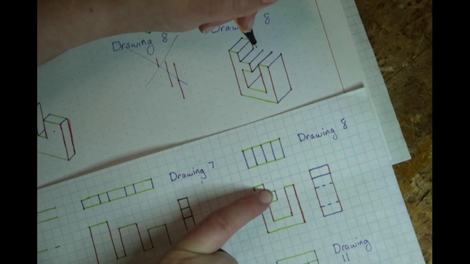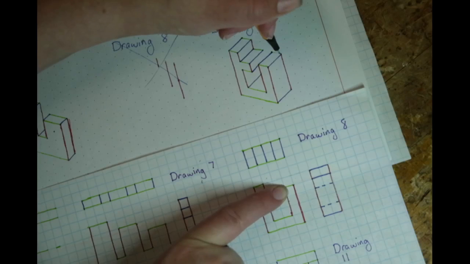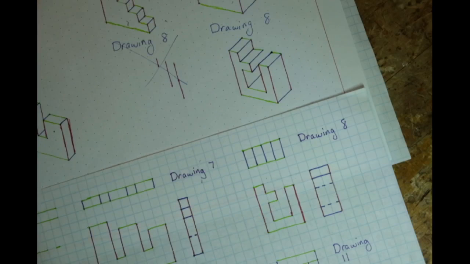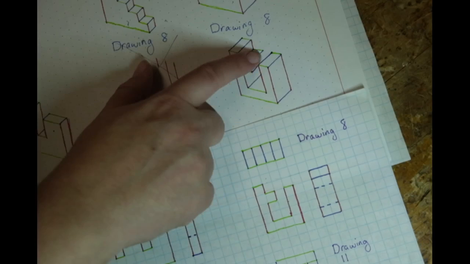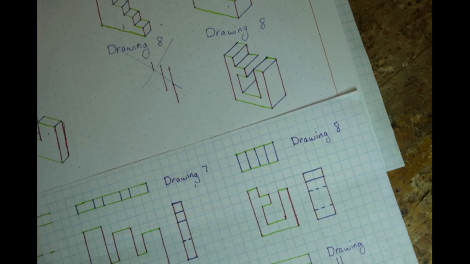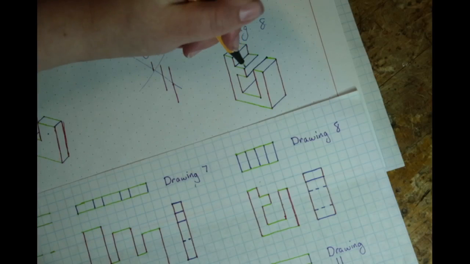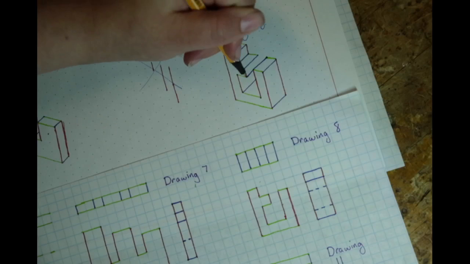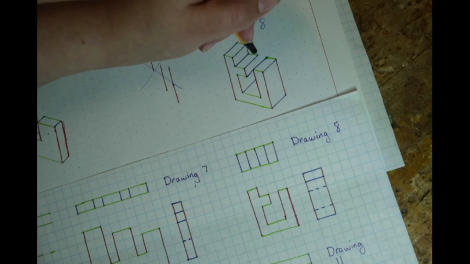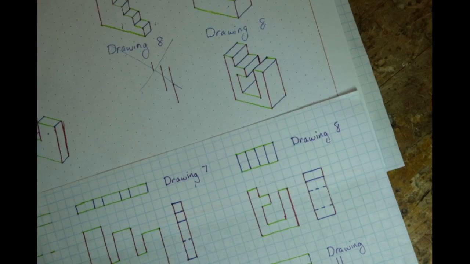I'm going to come down, finish this off, come over, finish this off. And this is where it might start to look a little weird. But remember that it's just a rectangle. So it goes back, down, back. So now we're going to go up and down. And that is all you need to do for drawing 8.